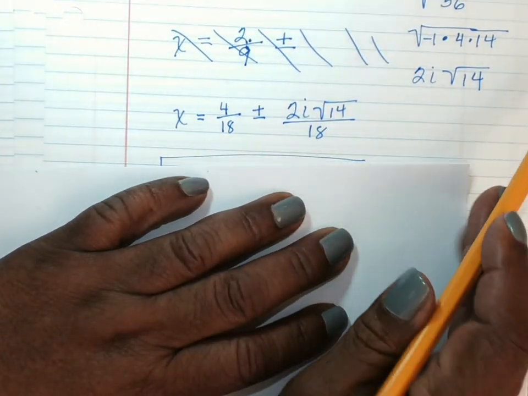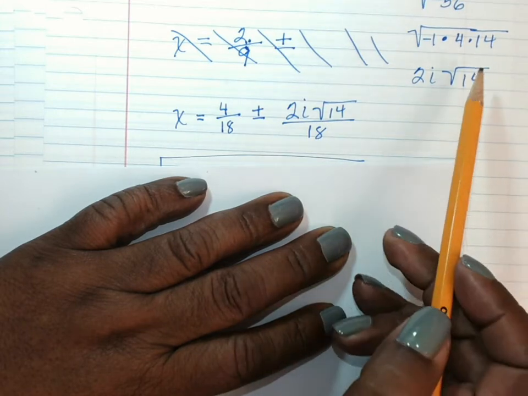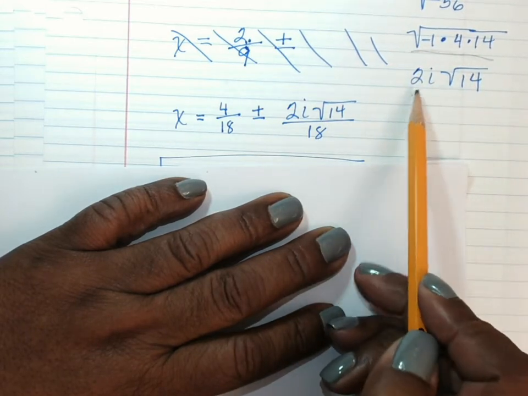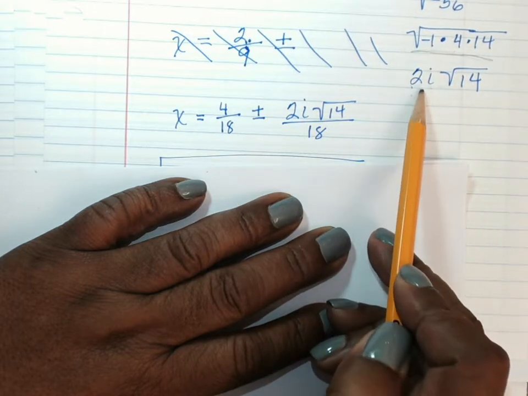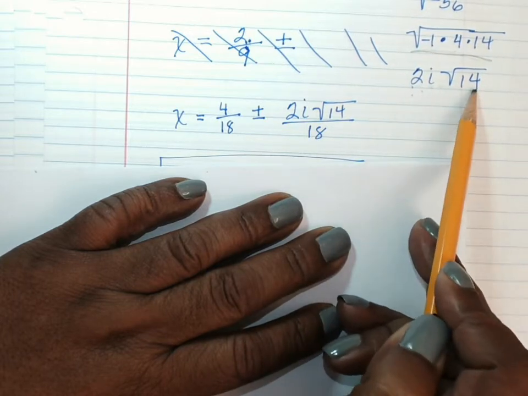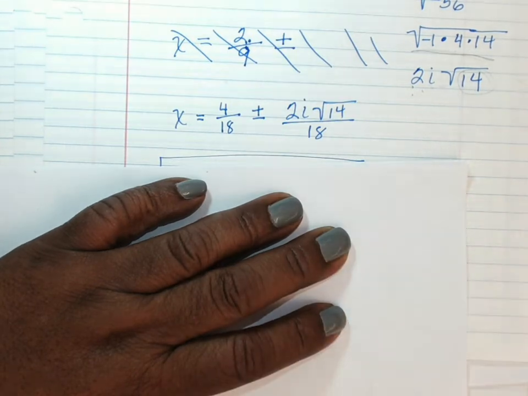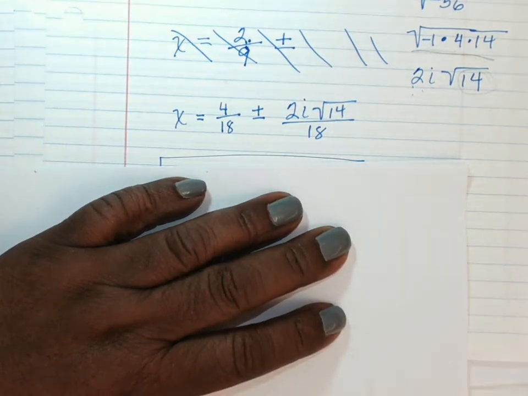I can rewrite this as 2. That comes from the square root of 4. i, that comes from the square root of negative 1. With this left over of square root 14.